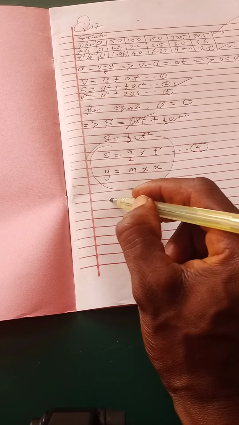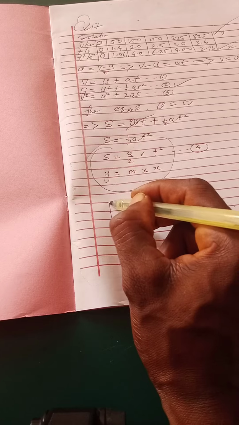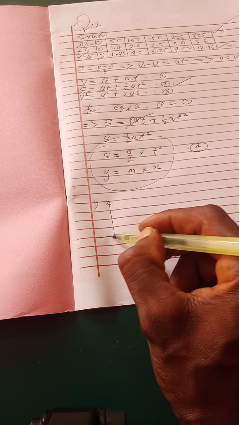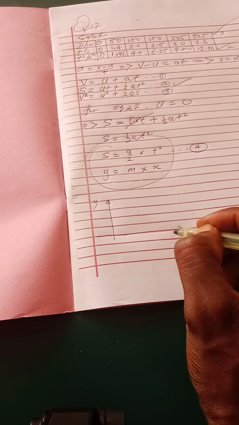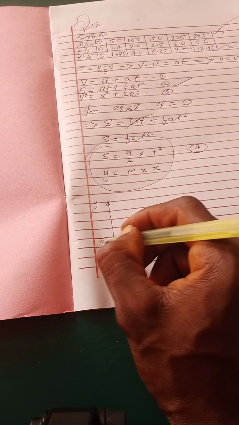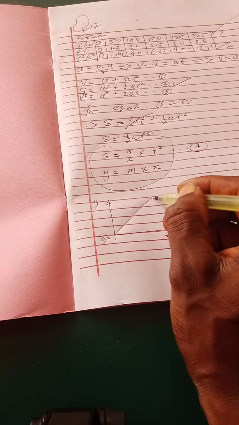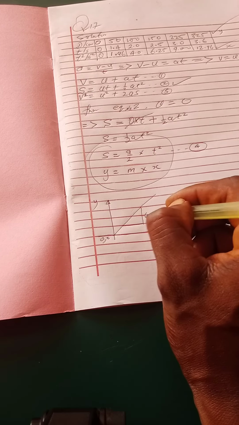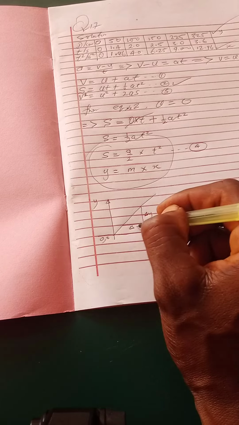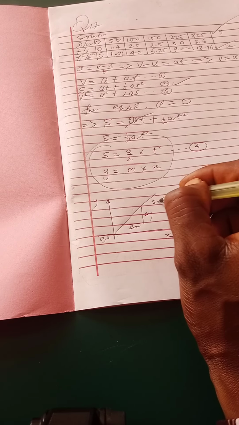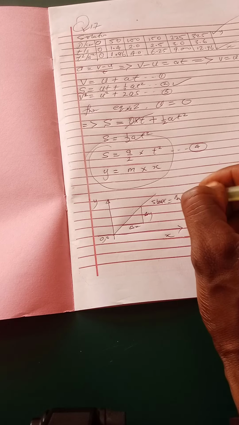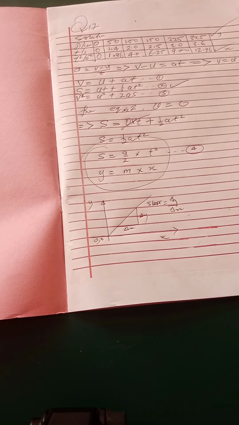If you have something like this, you have y on the vertical axis, and then you have x on the horizontal axis, and then 0, 0. So the graph will pass through the origin, and this is change in y and this is change in x. So the slope of this graph becomes change in y over change in x.